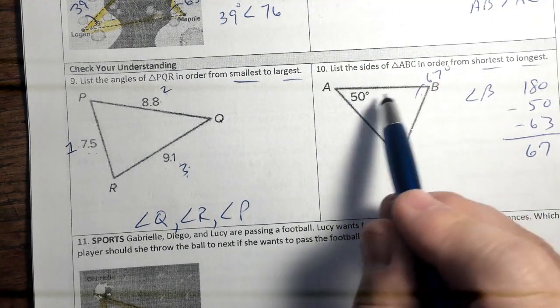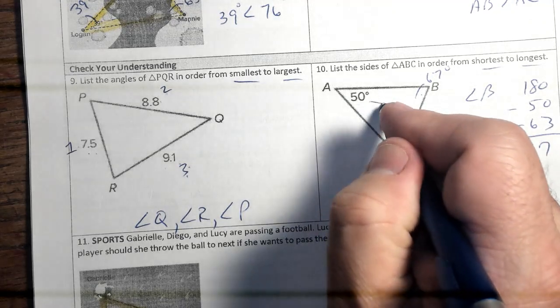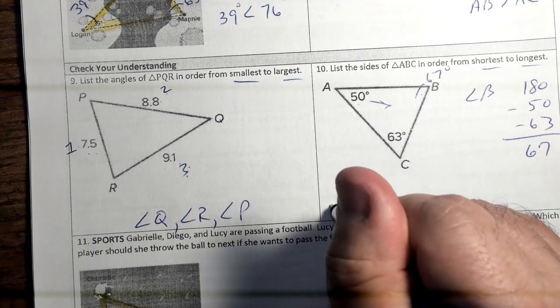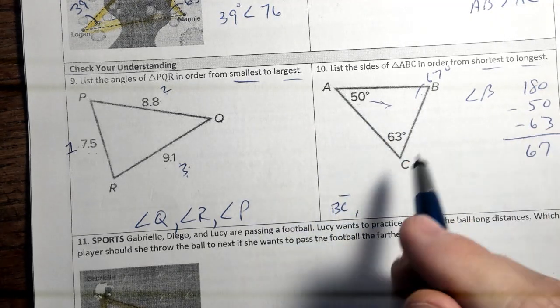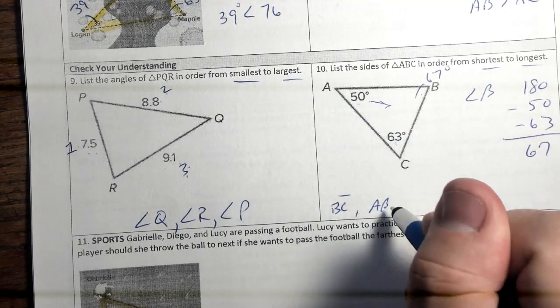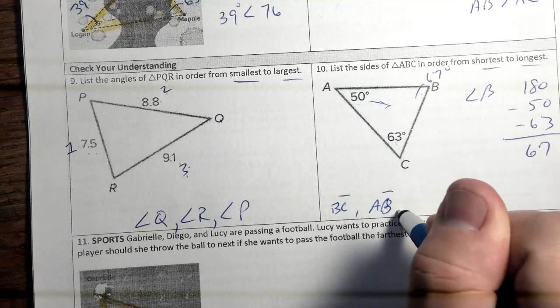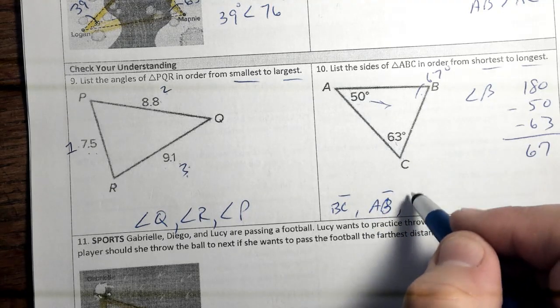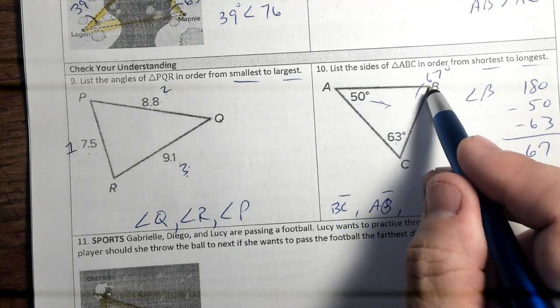So which is our smallest angle? That's this one. So across from here is our smallest side. That's BC. The angle in the middle is C. That's across from AB. And then lastly, across from this is AC.